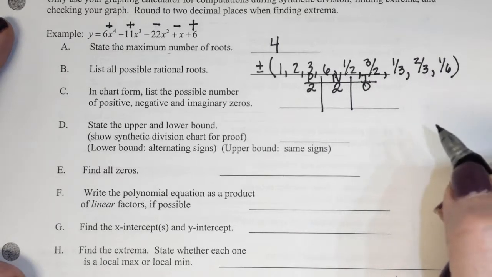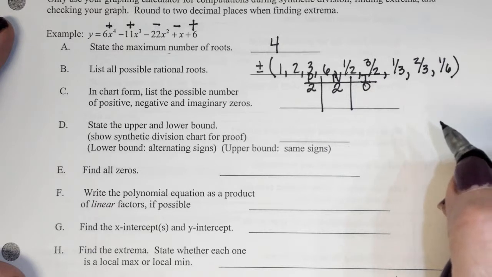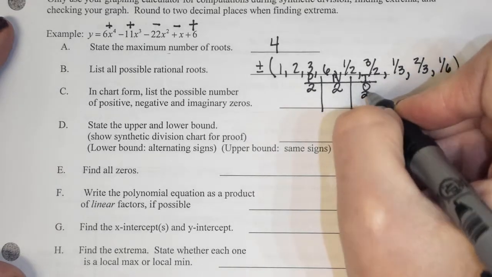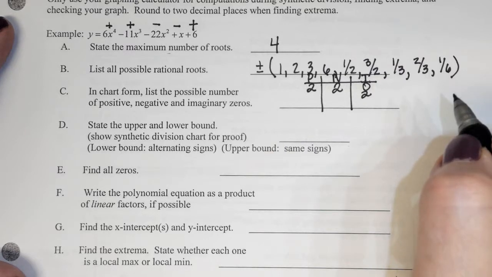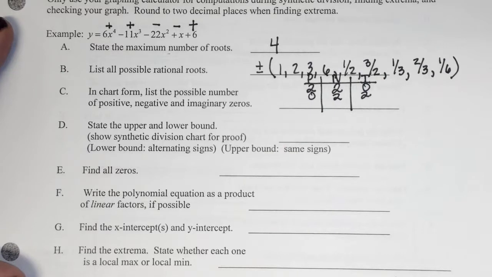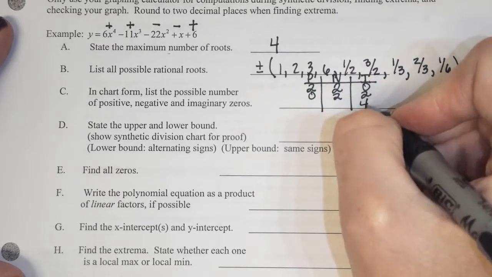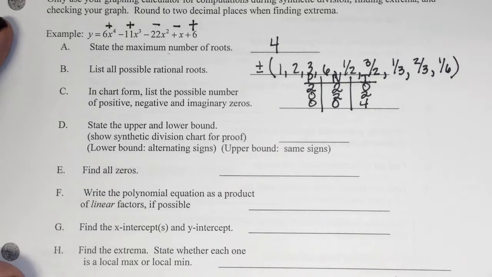What's another possibility, though? Amy, do you know another possibility we could have? There could be 2 imaginary. And then what do you want to do with these? 0 positives and then 2 negatives? That would be another option we could have. Michael, can you think of another one? 4 imaginary. And then what would these be? 0. And I think there's one more possibility.